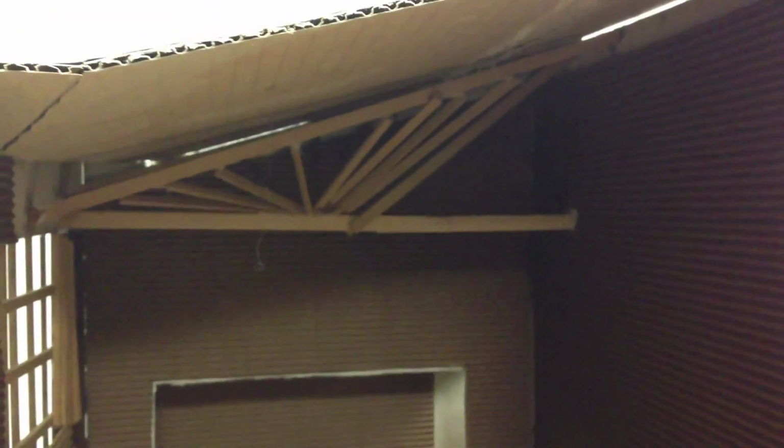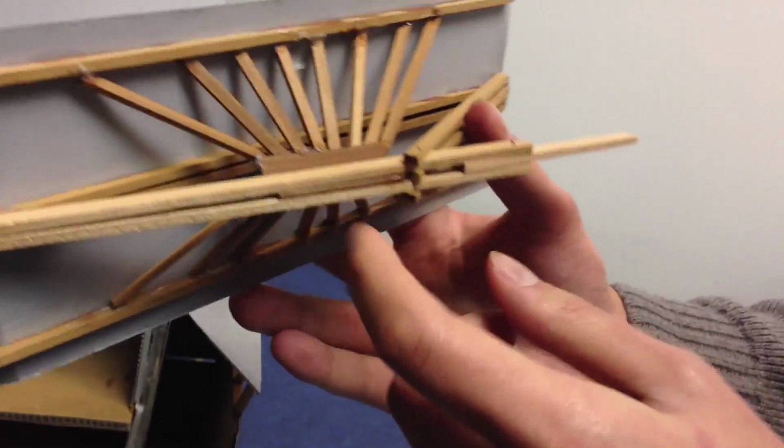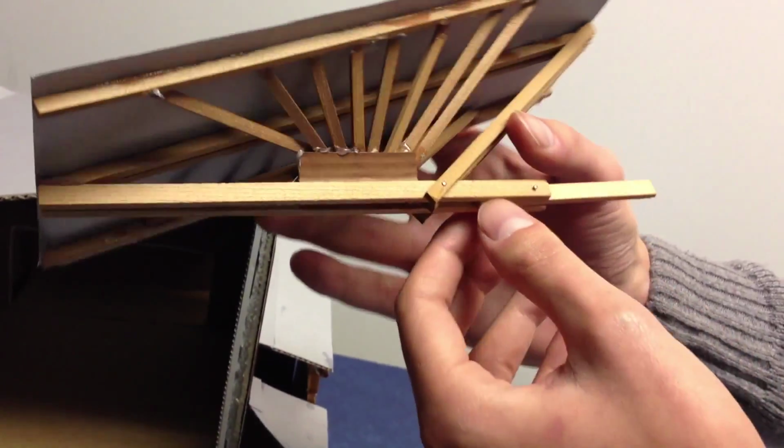Now we are going to talk about the butterfly trusses, and we made butterfly trusses out of the building to explain this. We have 3 main beams in horizontal.